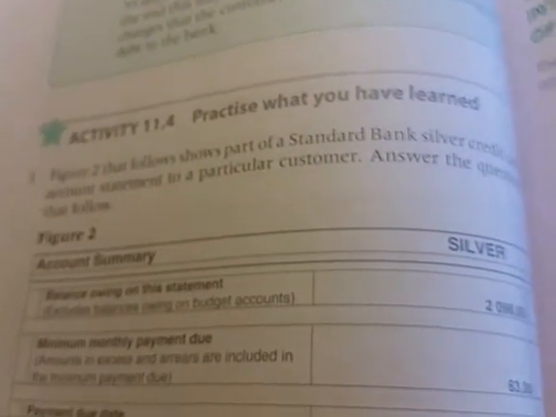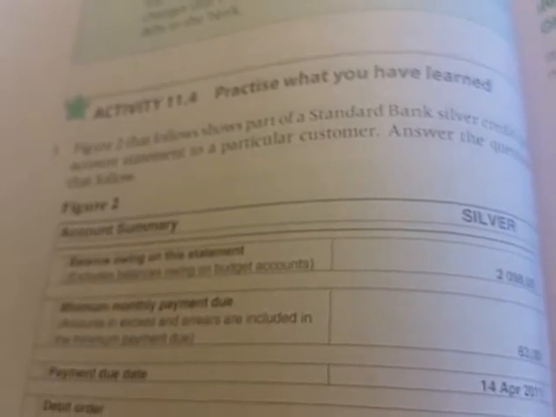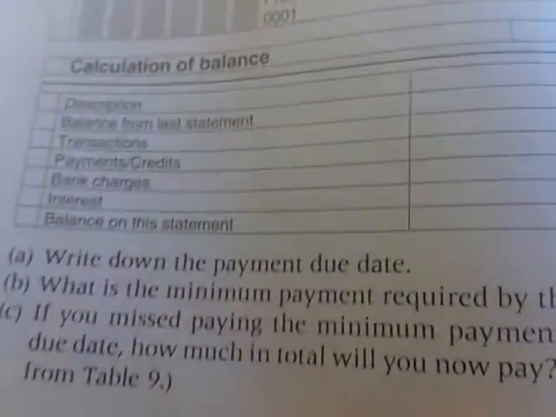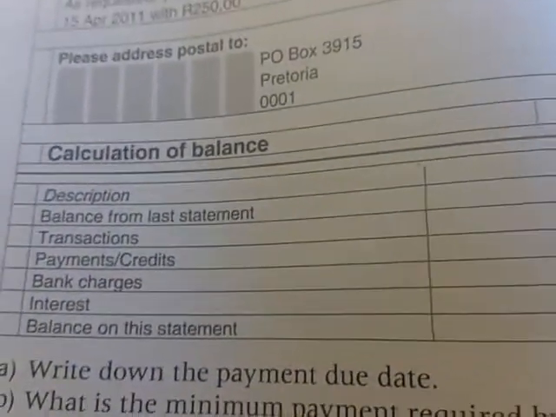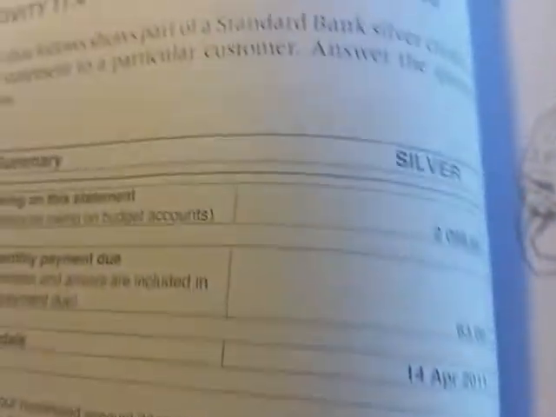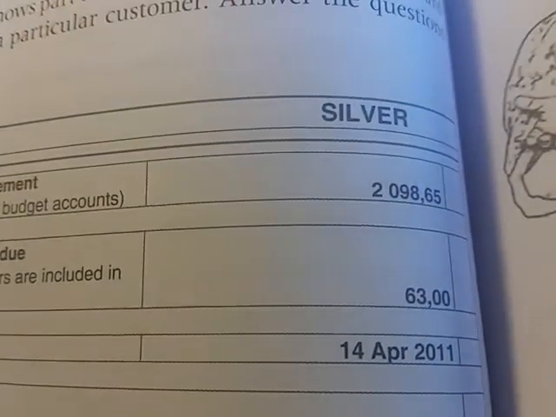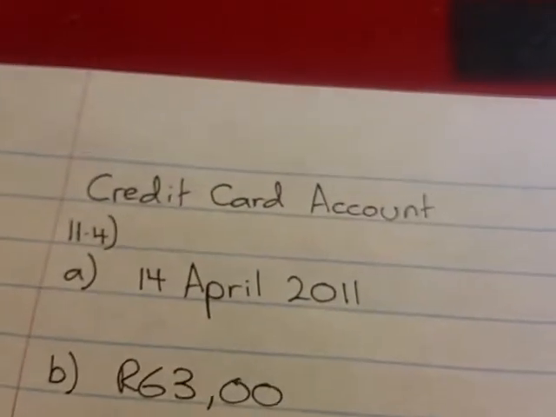So pausing in 3, 2, 1. Okay, that's enough. Let's do the correction, or otherwise just simply go through this together. Write down the payment due date of this thing. So for the payment due, there we go. Payment due date was the 14th of April 2011.